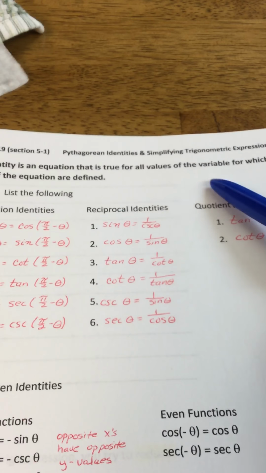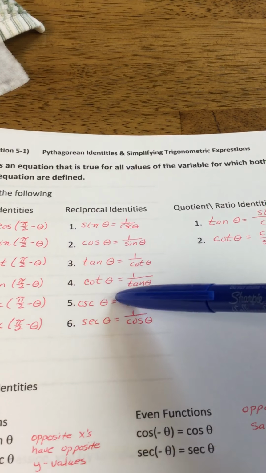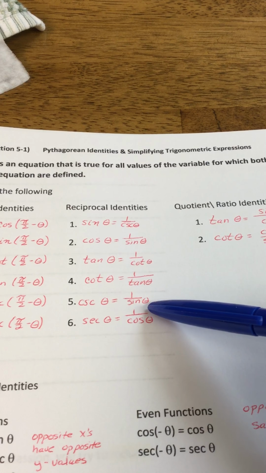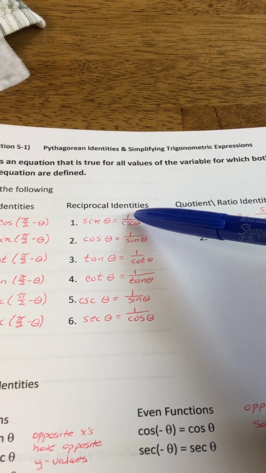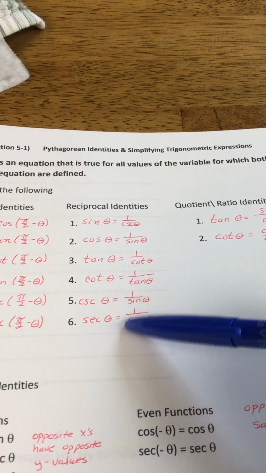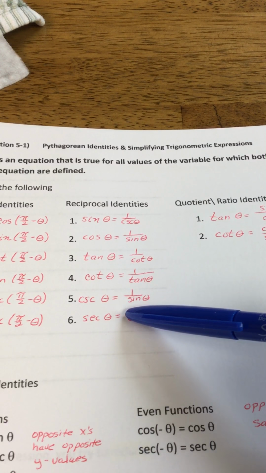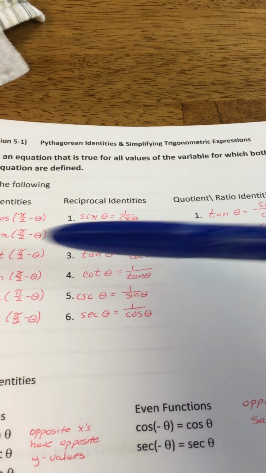Then we learned about the reciprocal identities, because to find the cosecant of an angle or the secant or the cotangent, we had to type this into our calculator, or we wouldn't be able to find an answer. So you're familiar with both of these.